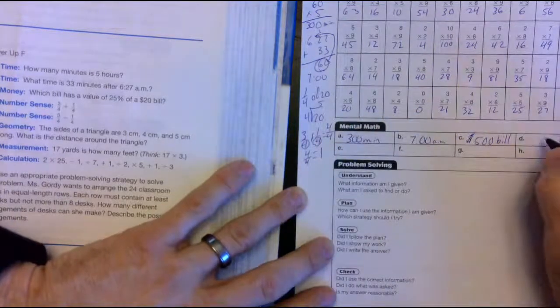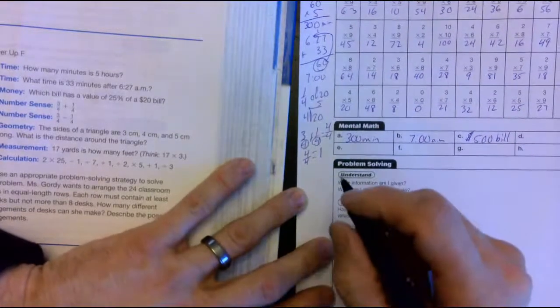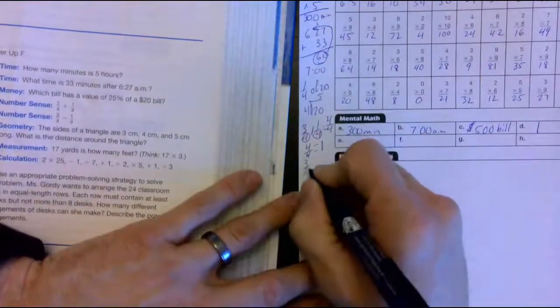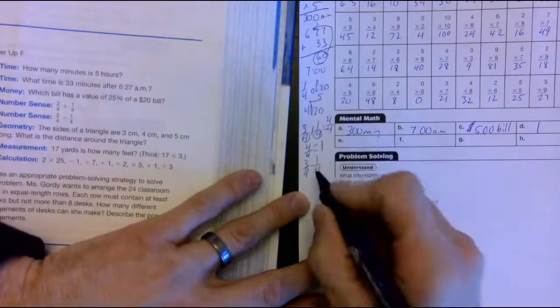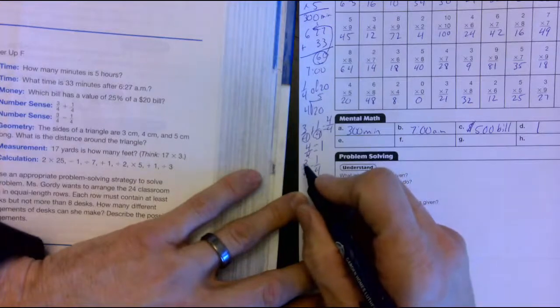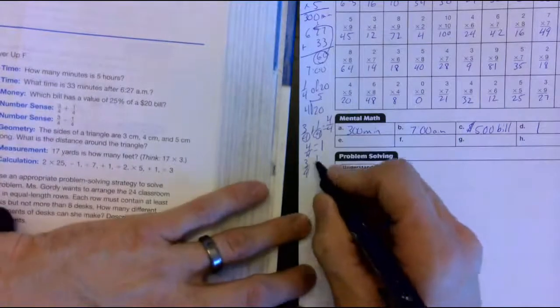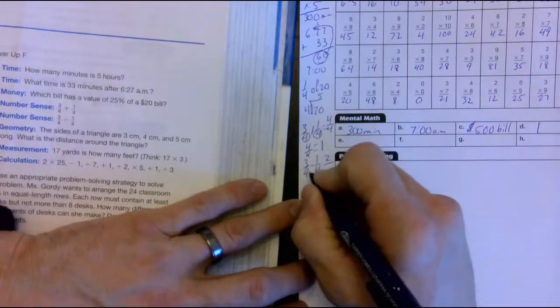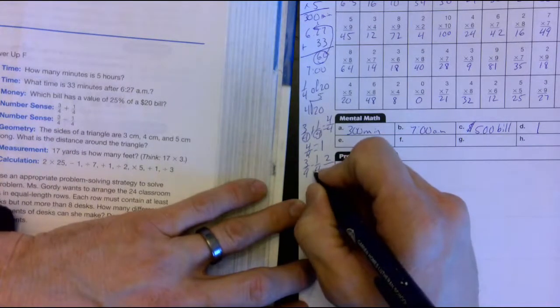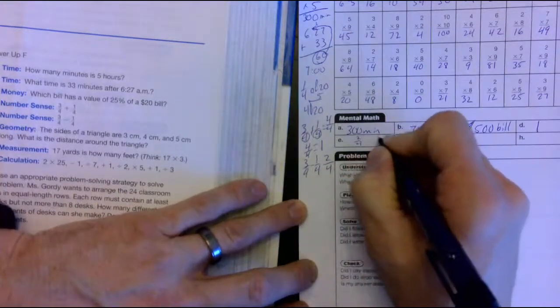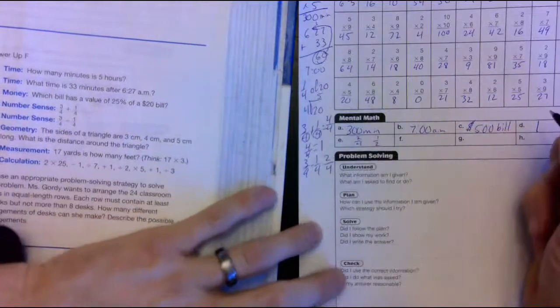I got a pizza. I cut it into 4 pieces. I have all 4 pieces. I have a whole pizza. 1 whole. 3/4 minus 1/4. Subtract the numerators. Keep the denominators. 3 minus 1 is 2, over 4. 2/4. Later on, I'm going to teach you how to reduce that to 1/2.